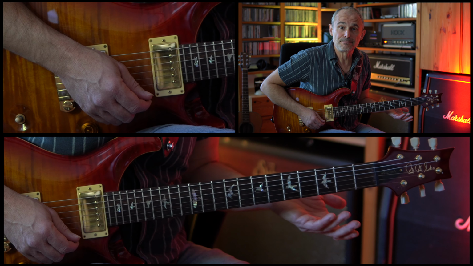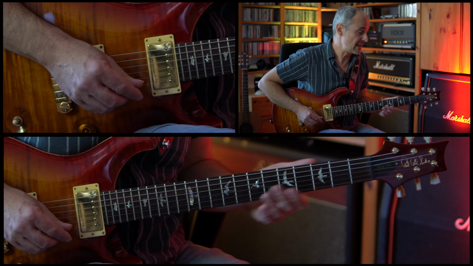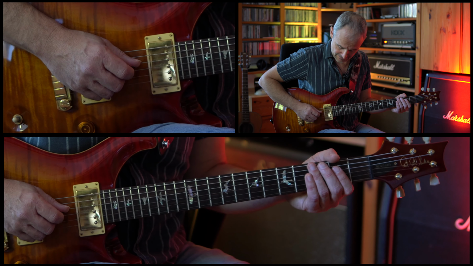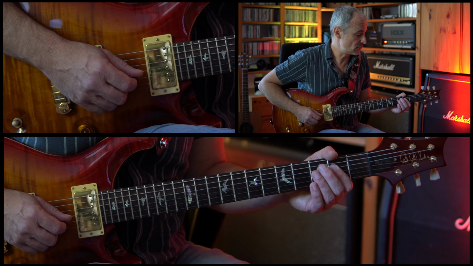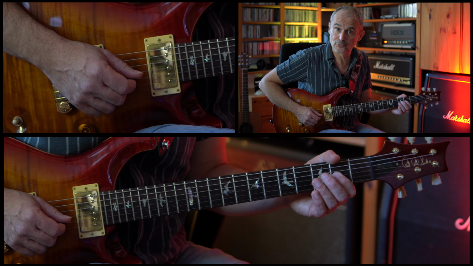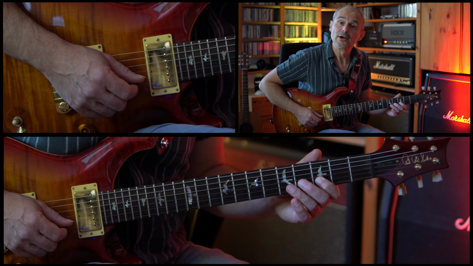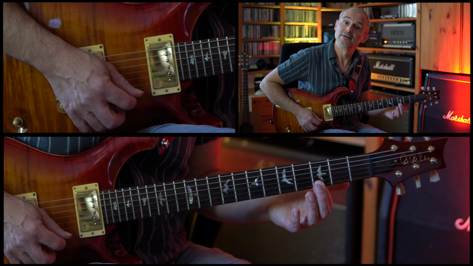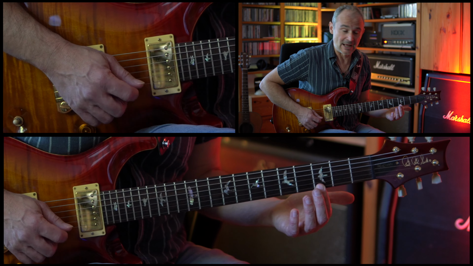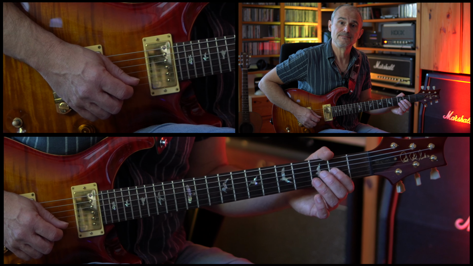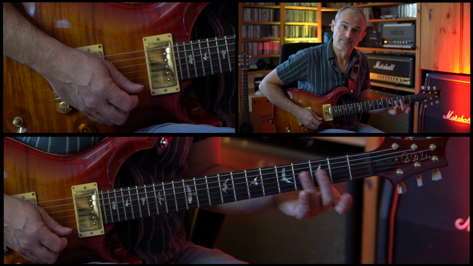The next lick is based on the G major pentatonic again. We're starting on the open D string, 2nd fret of the D string, open G string, 2nd fret of the G string, then the open B string, 3rd fret of the B string, 5th fret of the B string, and then up to the 3rd fret of the high E string. One more time.